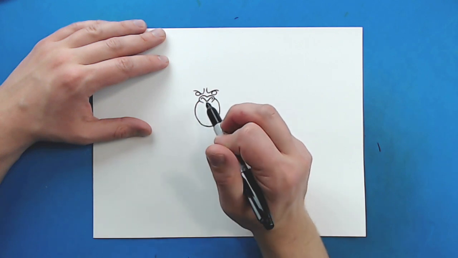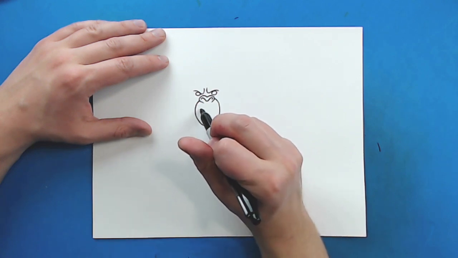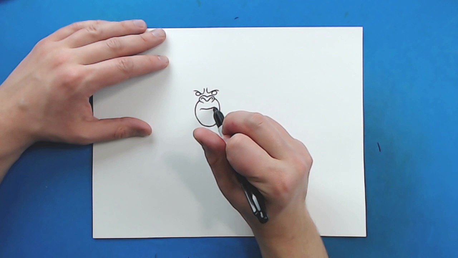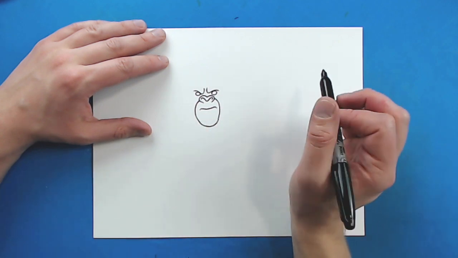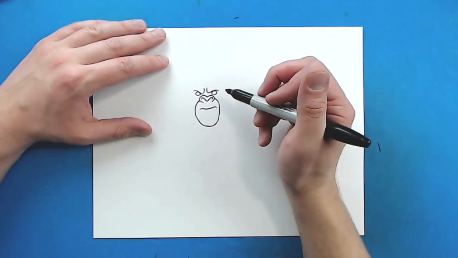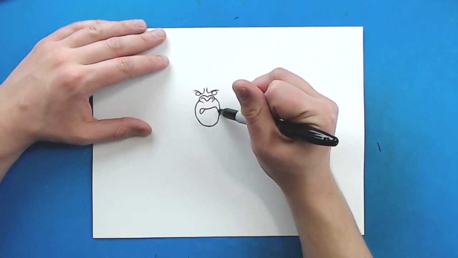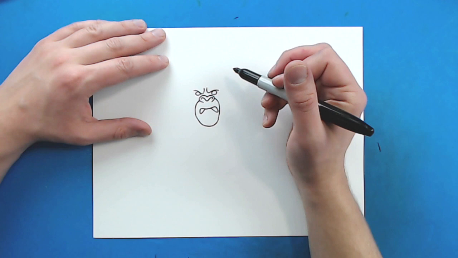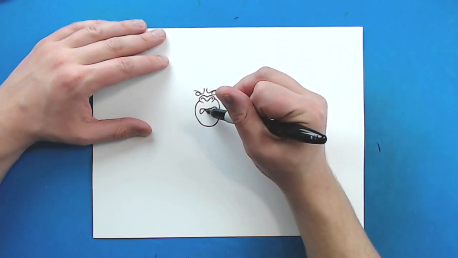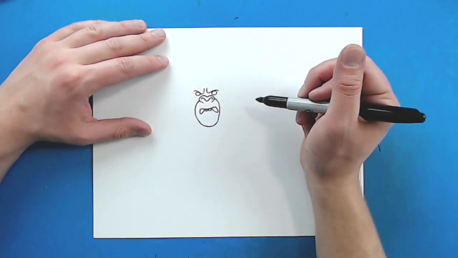Now, right inside of here, I'm just going to make a line that's just going to kind of curve down and then up like this. And then right in here, I'm going to draw a line that goes down and up. Same thing over here for some teeth. And then I'm just going to put some smaller teeth right in there.